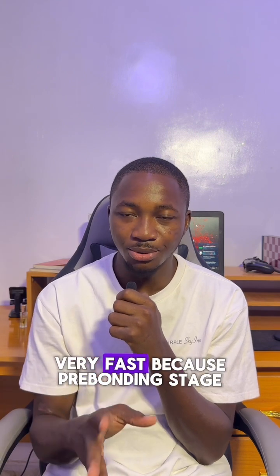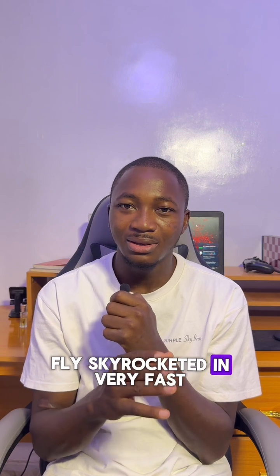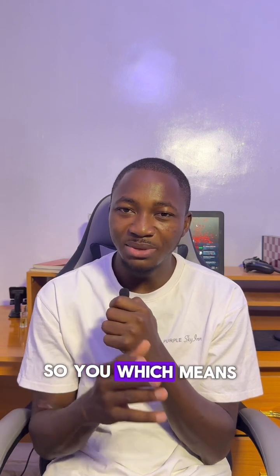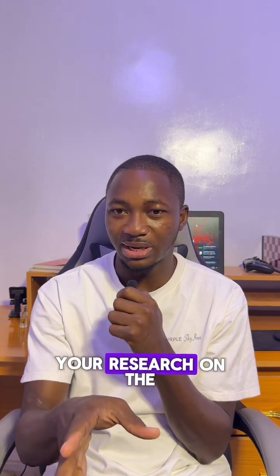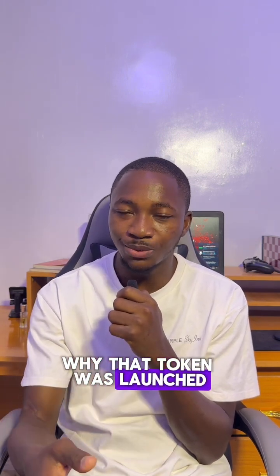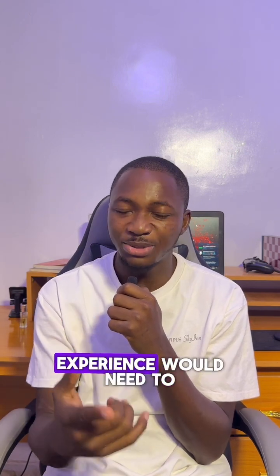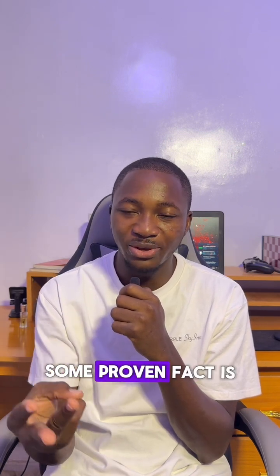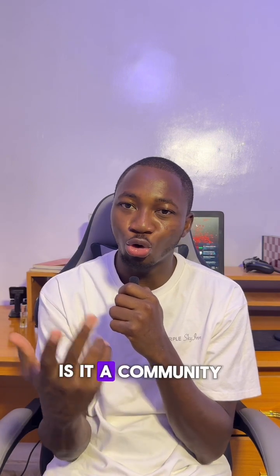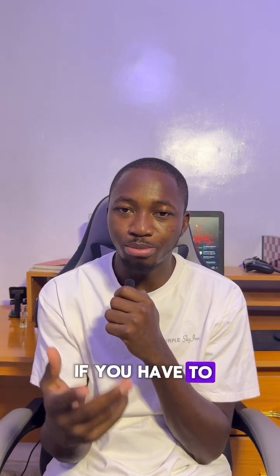You need to be very fast because in the pre-bonding stage, the token used to fly and skyrocket very fast. So you have to be very fast. When you just glance at your research on why that token was launched, you're able to know whether you are to ape in or not, which is where your experience comes in. Then you need to check: is it some proven fact, is it some entity tweeting, is it a community, are some people talking about it? All this you need to check for you to know if you are to buy it or not.